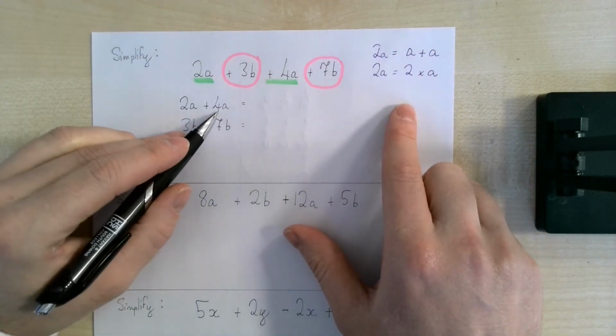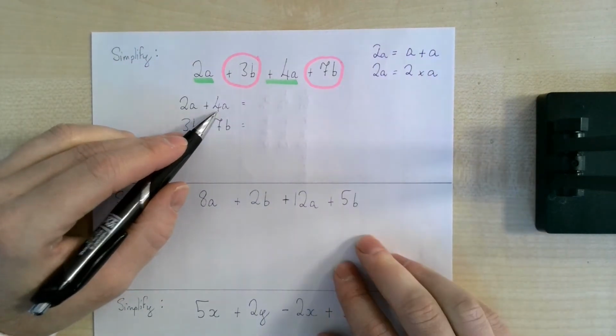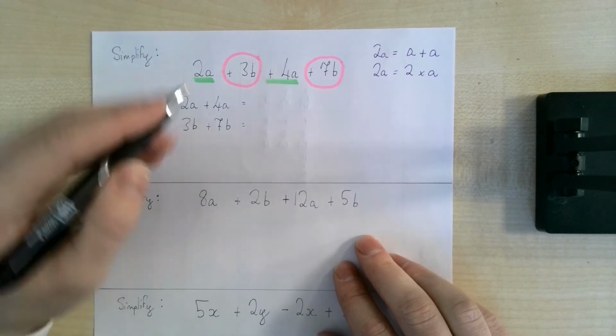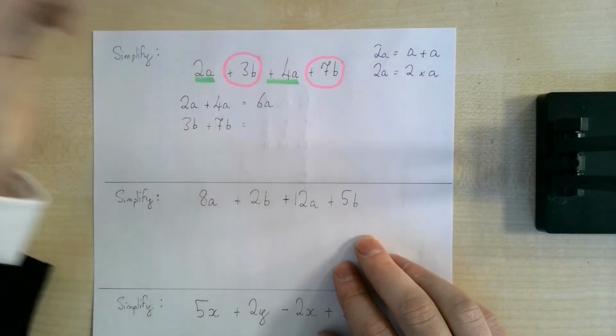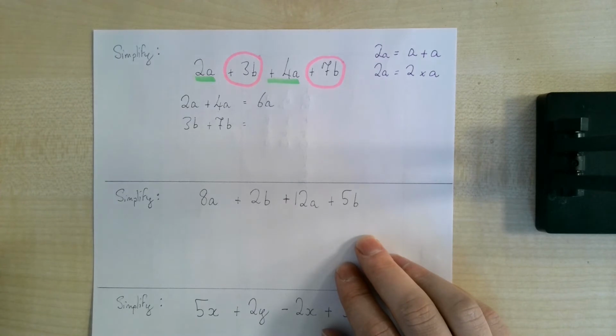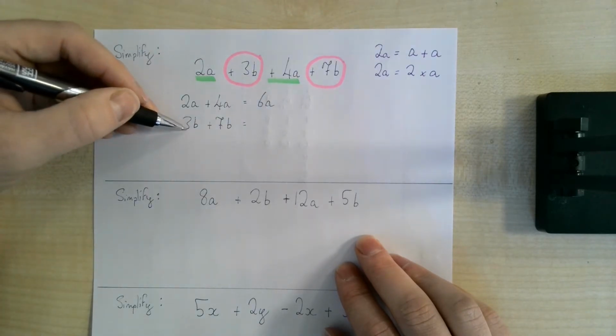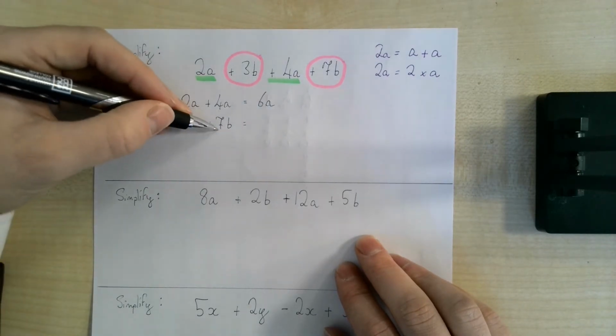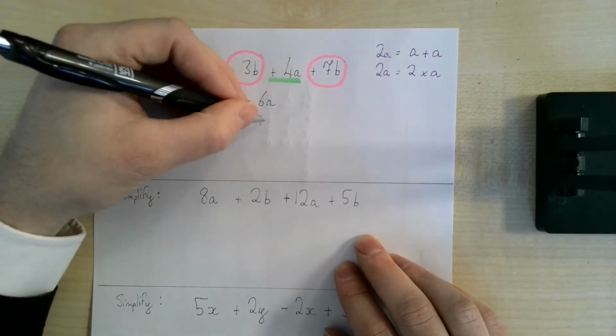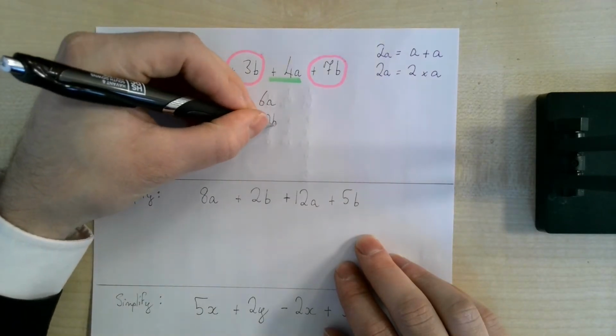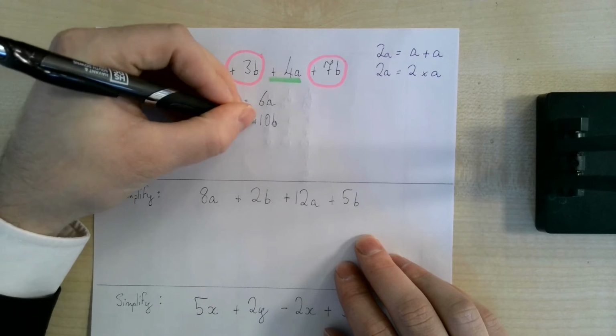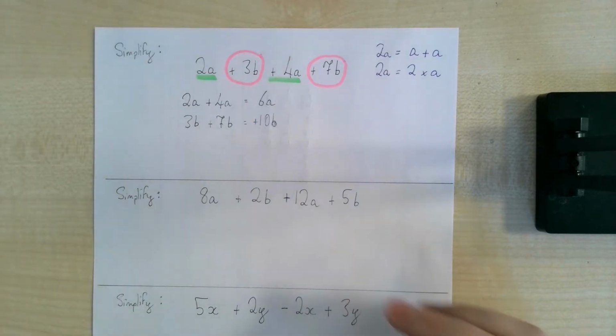So 4a must mean we've got four of them. So altogether we've got 2 plus 4, we've got 6 apples. Similarly down here, we've got 3 bananas plus another 7 bananas. We've got 10 bananas altogether. And make sure you're including the sign in that also.